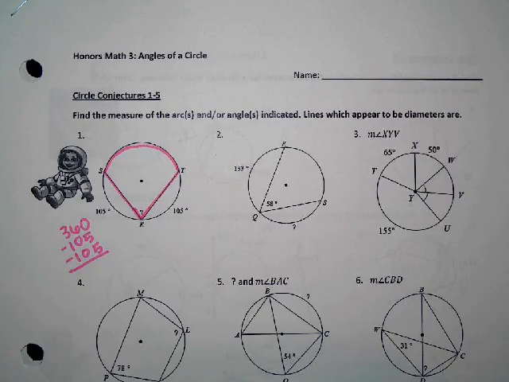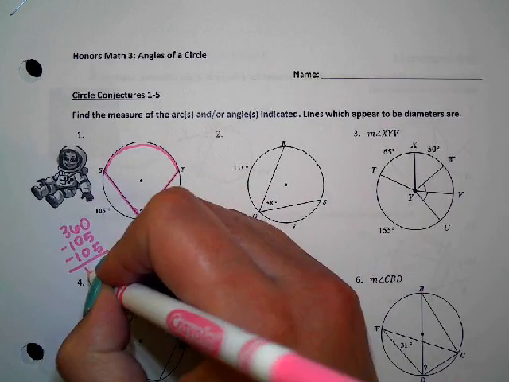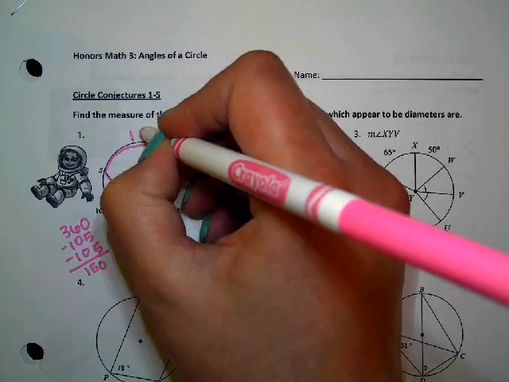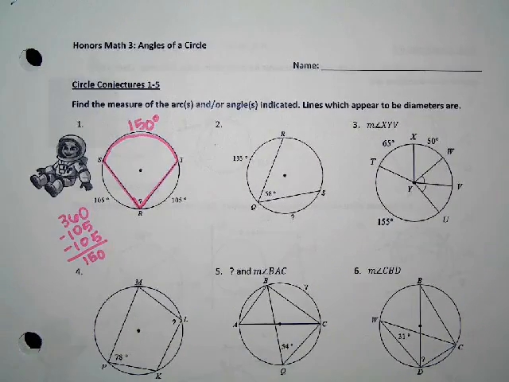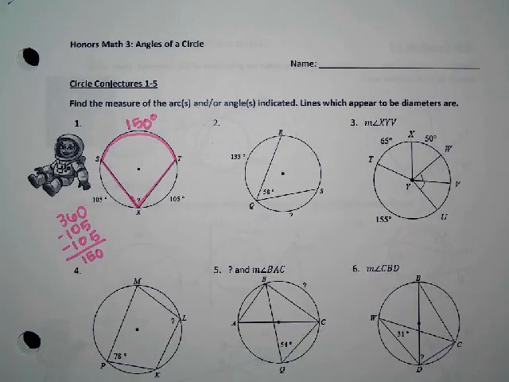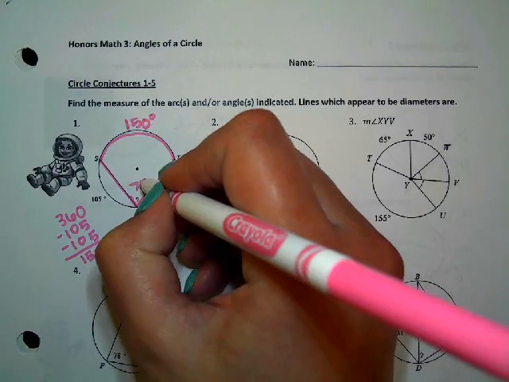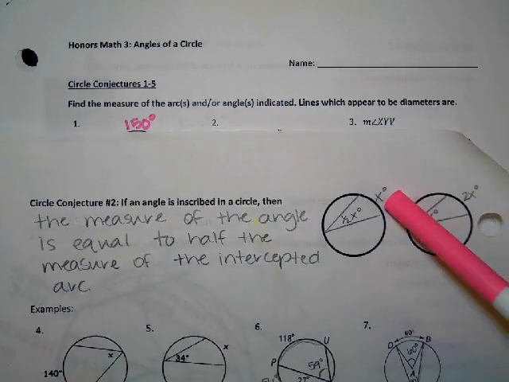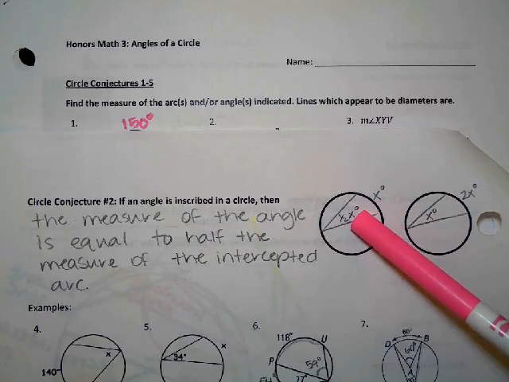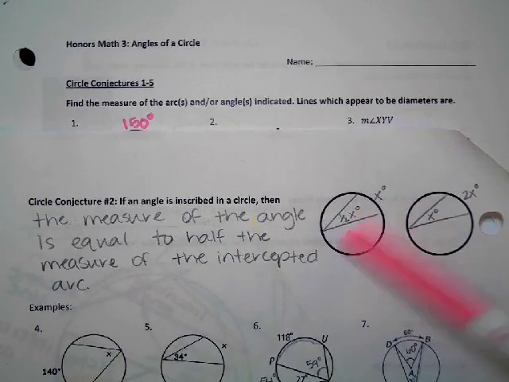So what is arc ST? 150, okay. So if arc ST is 150, then what's the question mark? It's going to be 75. And remember, that's the relationship from the notes. If we look back at the notes, we know that once you find the arc, the angle is half of that. That's how inscribed angles work.